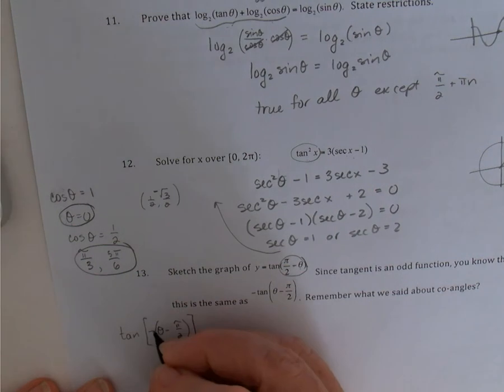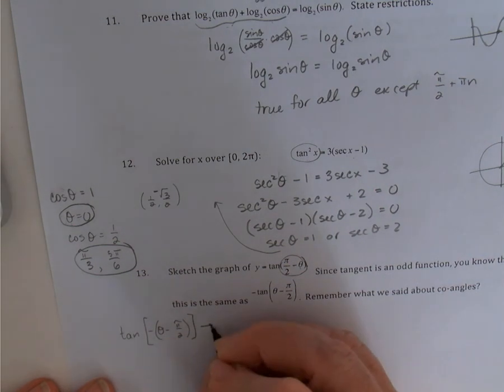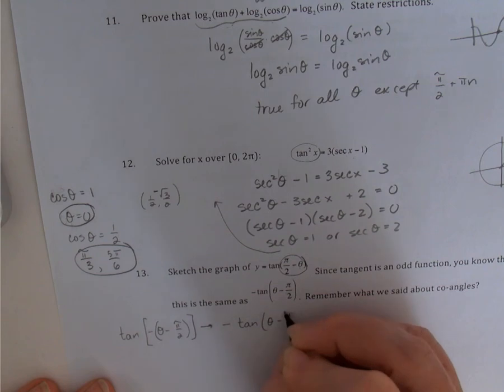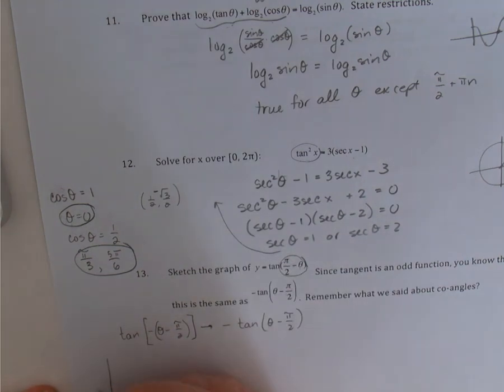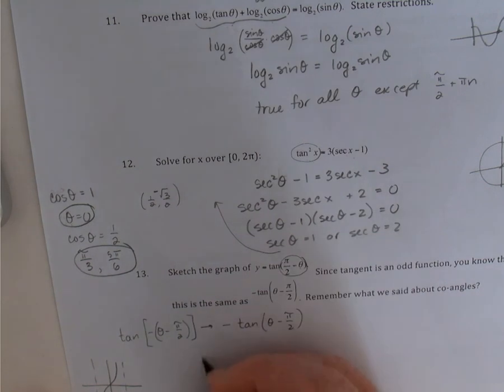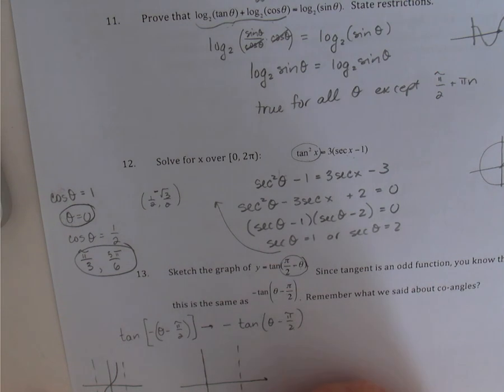But then because tangent is an odd function, I can write this as negative tangent of theta minus pi over 2. So what I know about tangent is that it has asymptotes at negative pi over 2, positive pi over 2, etc. But I'm going to take this whole thing and shift it to the right by pi over 2, so that my asymptotes now are at 0 and at pi, etc. So this is tangent of theta minus pi over 2.